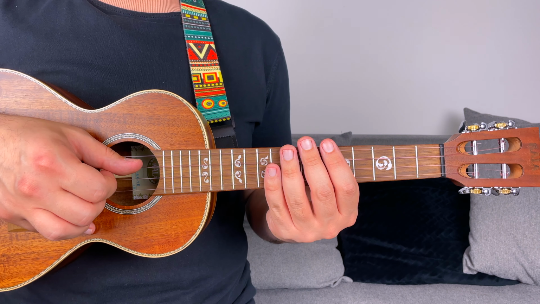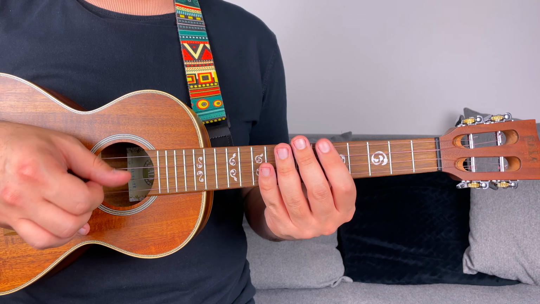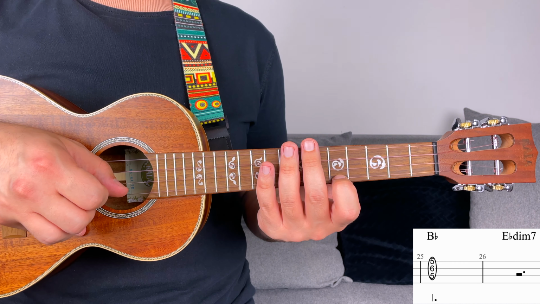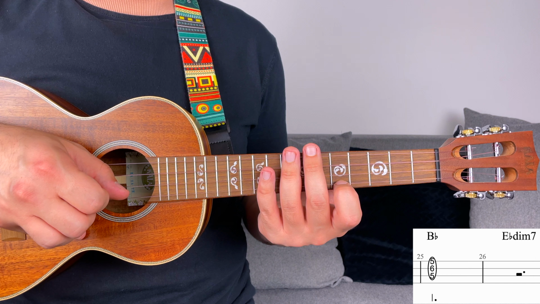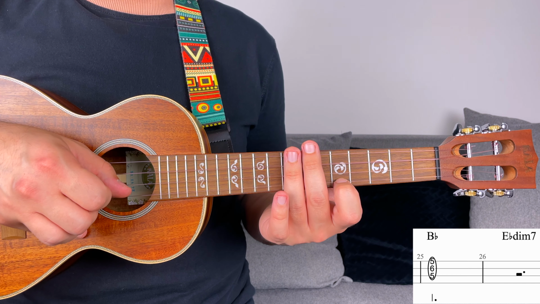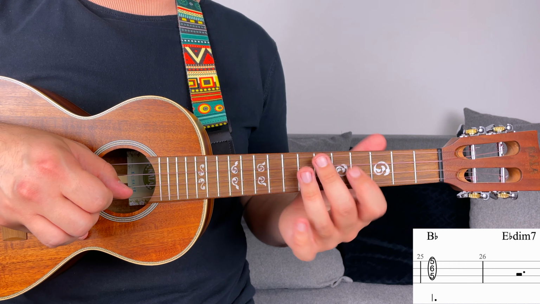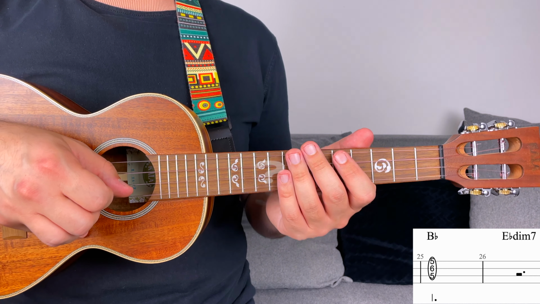For the next measure you have only one note for the melody, D on fret 5 and 2 different chords, B flat and E flat diminished 7. So all you have to do is find a B flat with fret 5 as your top note. And remember, you already used this shape. But what do you do after?